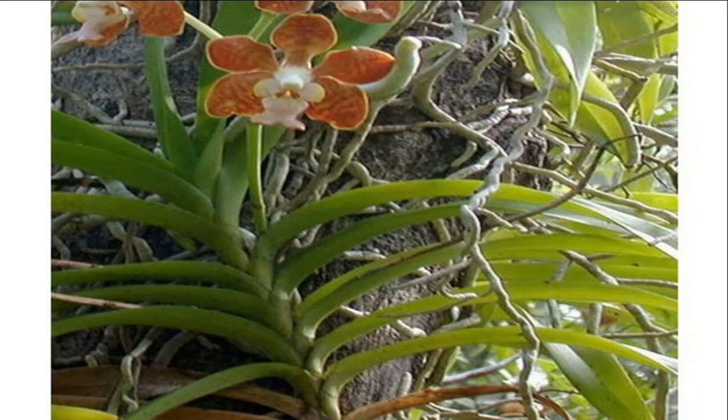They have thick roots, and these roots have certain peculiarities. Do you know the peculiarity? The peculiarity is that they can absorb moisture from the atmosphere. Yes, they can absorb moisture from the atmosphere. Therefore, these plants can grow even without soil. And these plants depend on other plants only for shelter. Such plants are called epiphytes.